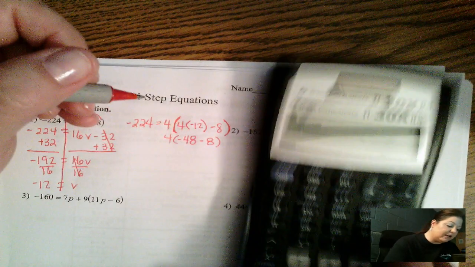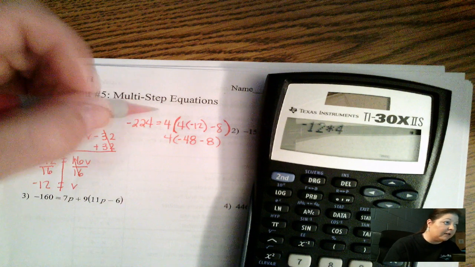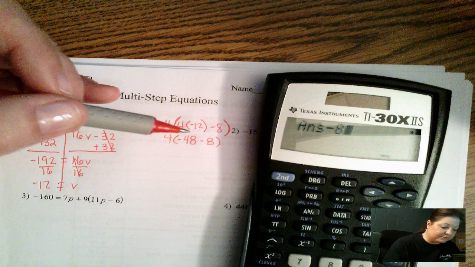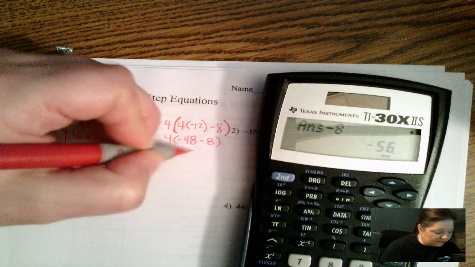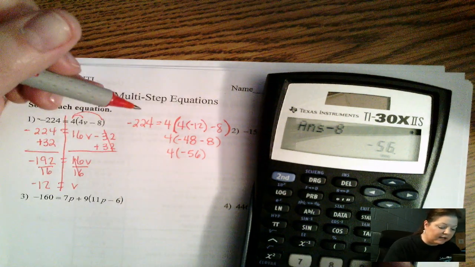So we can do that on the calculator. We can say negative 12 times 4 is negative 48, if you guys see that. Now we can minus by 8. And that gives us negative 56. So I'm going to write negative 56 here. Now negative 56 times 4.